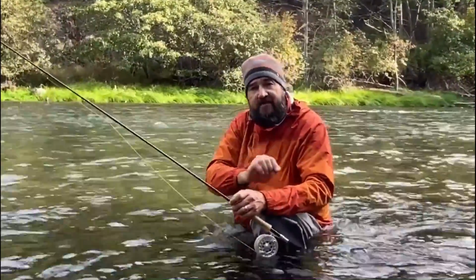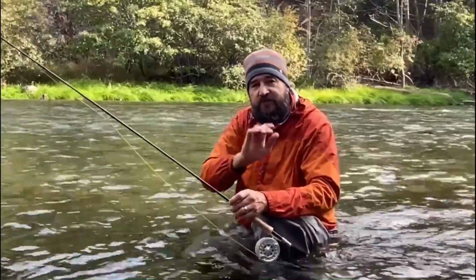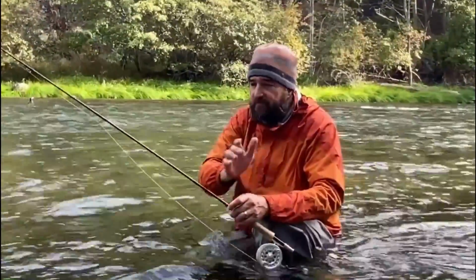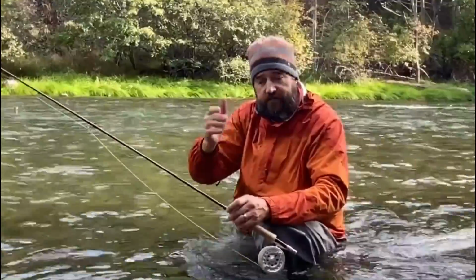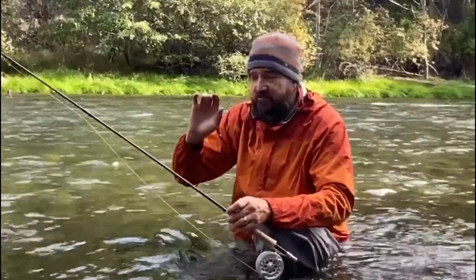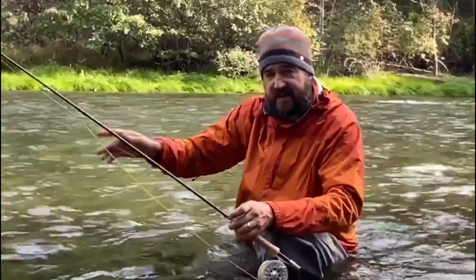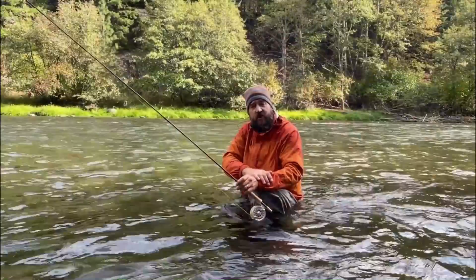If you do that, you'll catch more fish, but don't get discouraged if you don't catch a fish right away. Try something new. Try on top, try down below. Try big weighted streamers and get down into deep holes. Those are the things you want to be targeting.